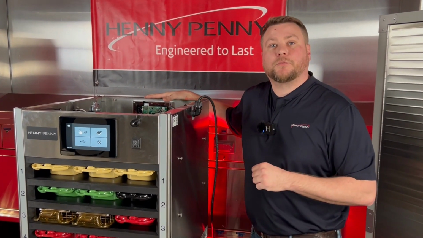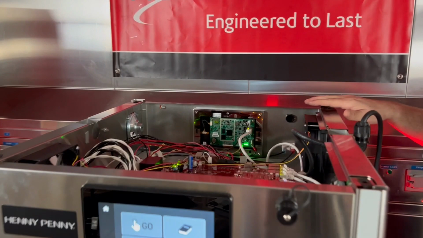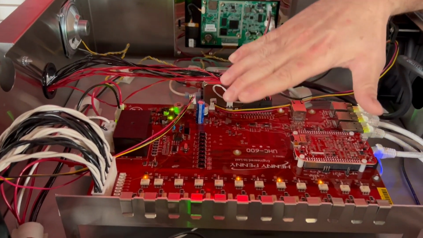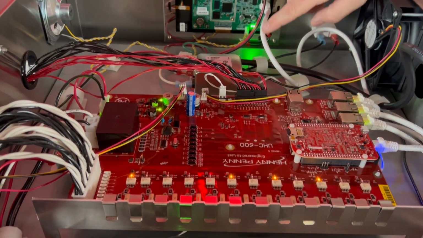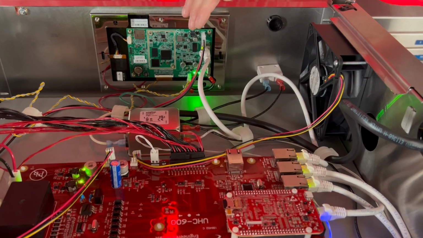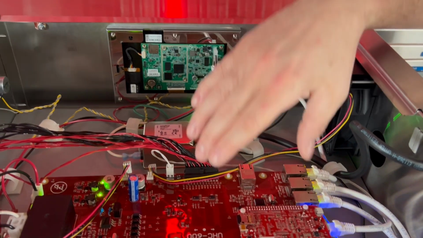So let's talk about a couple of the components that are involved with that. The first we're going to have is our I/O board, which is a potential failure point, and then we're going to have our CAN bus cable, because remember, this is how that communication is delivered back and forth from the control to the I/O board.